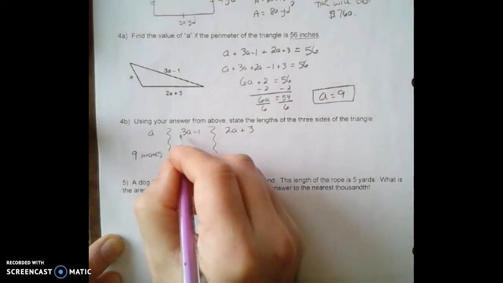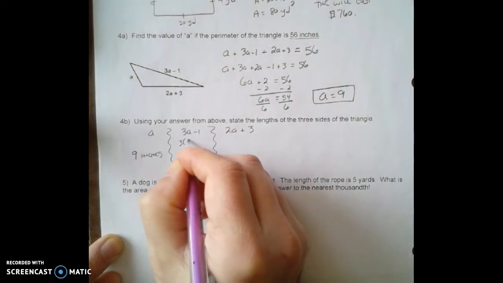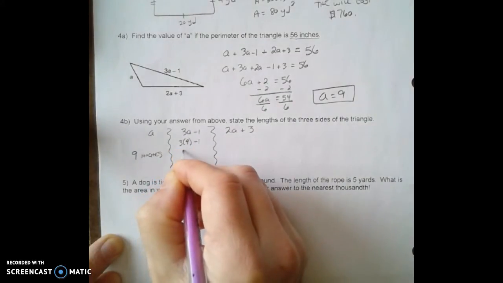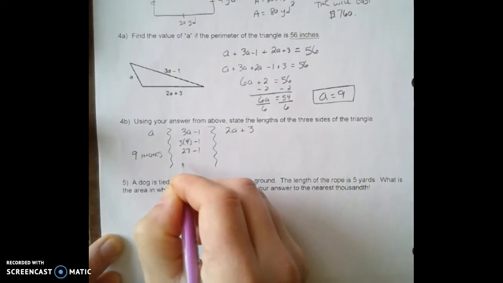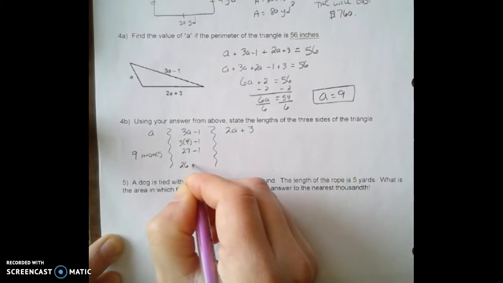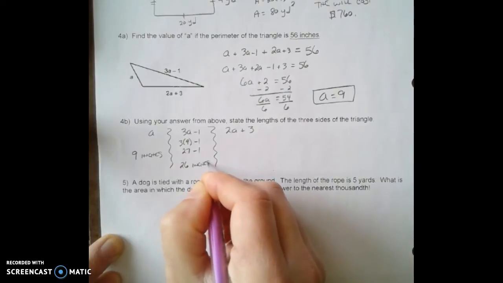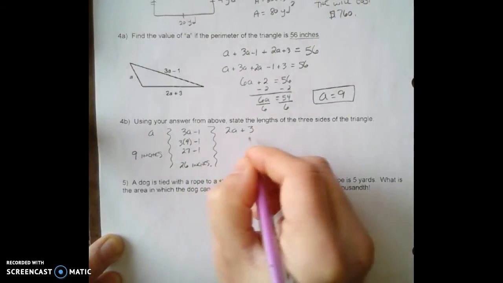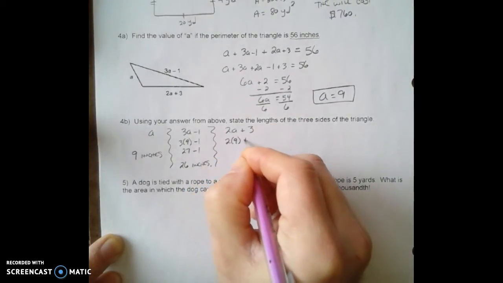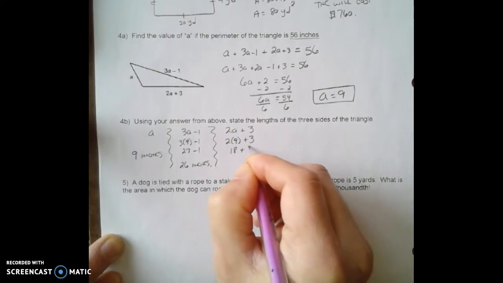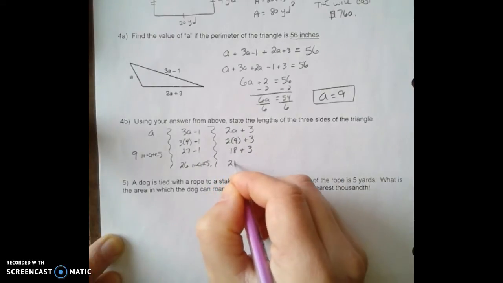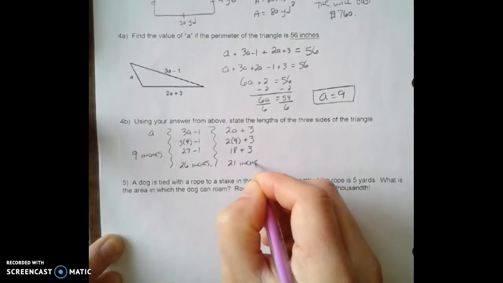For the second one, 3a minus 1 is going to become 3 times 9 minus 1. 3 times 9 is 27 minus 1. This next must be 26 inches. And then the last one, 2a plus 3, becomes 2 times 9 plus 3. 2 times 9 is 18. 18 plus 3, the last one must be 21 inches.